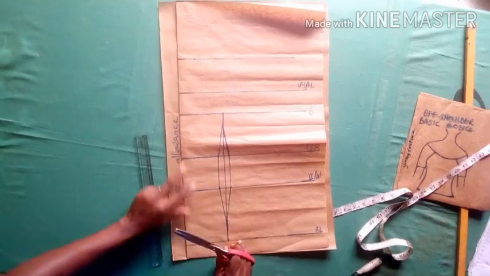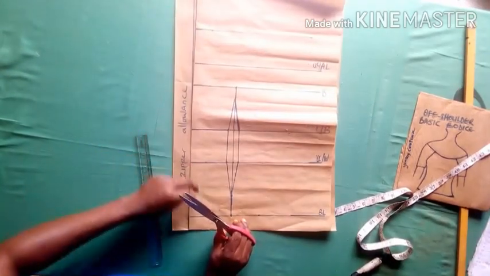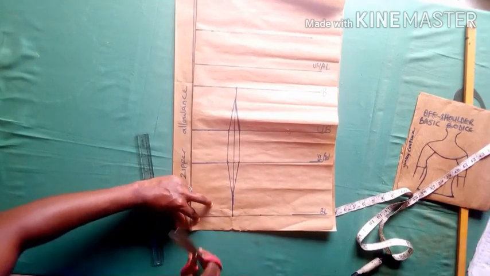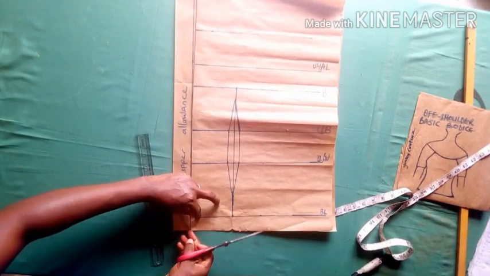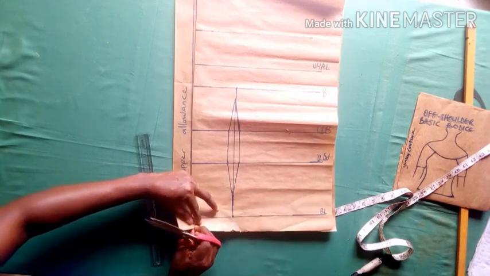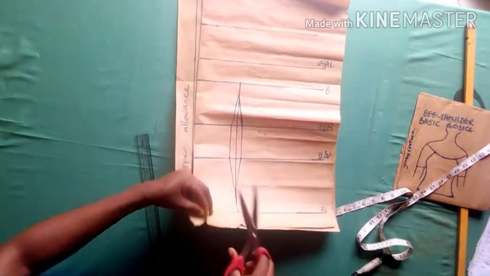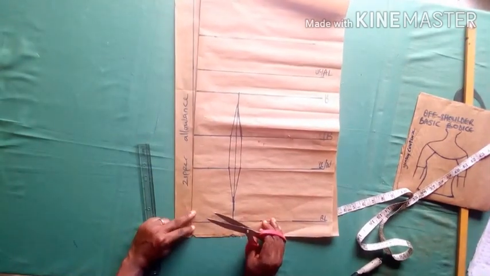So after notching here, I'm still going to come to the center and also notch at the center. I'll fold it like this and notch it. So as you can see, don't forget to do this.